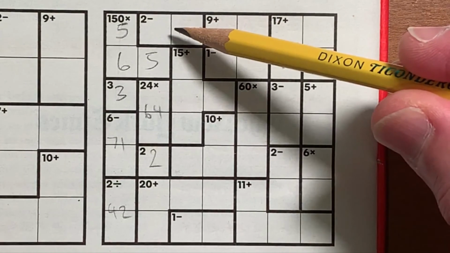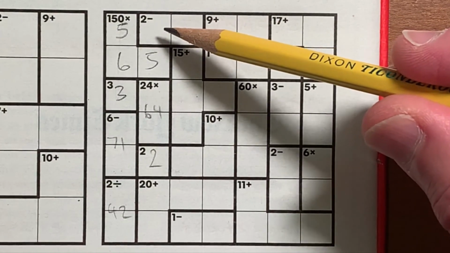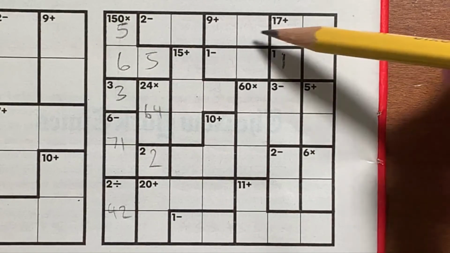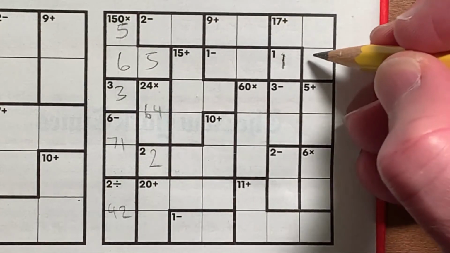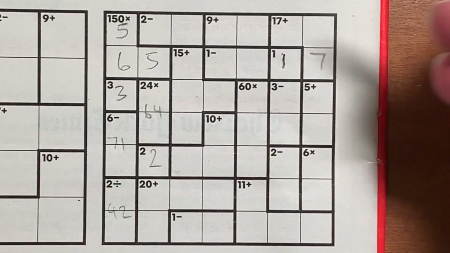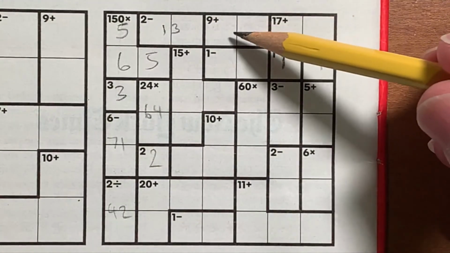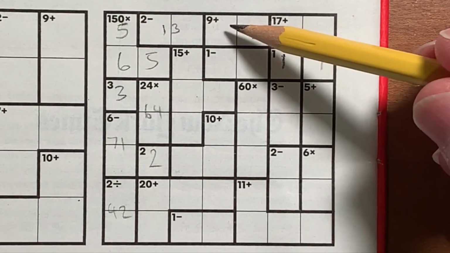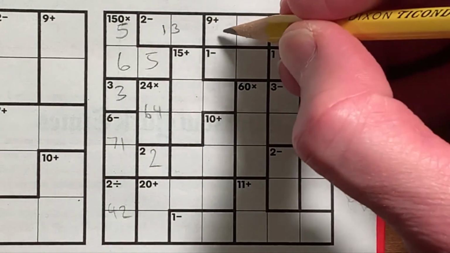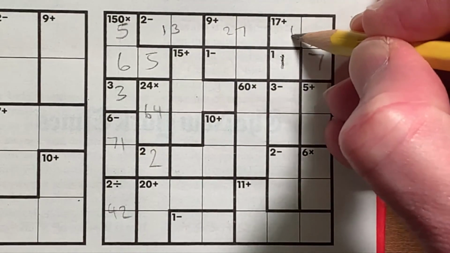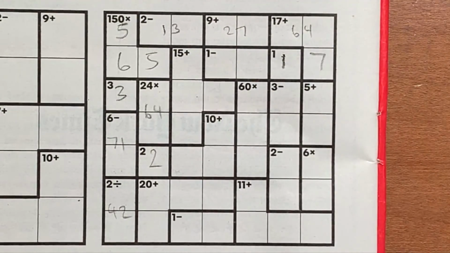And if this was any higher, if it was 2, 4 or something, you couldn't put a high enough number in here to get this down to 28. So this has to be 7, and that has to be 1, 3. And then this can be 2, 7, 3, 6, or 4, 5, so it's got to be 2, 7. That's all that's left, and then that leaves 6, 4 for this.